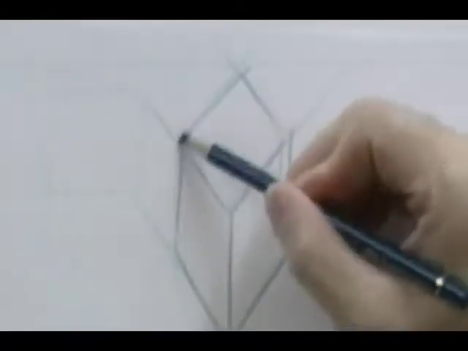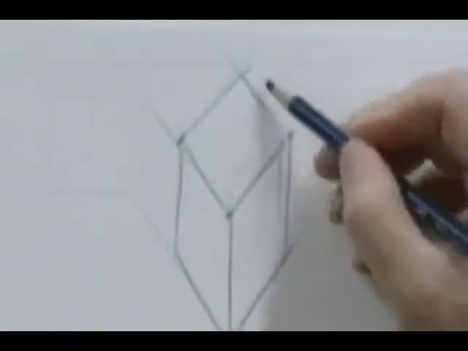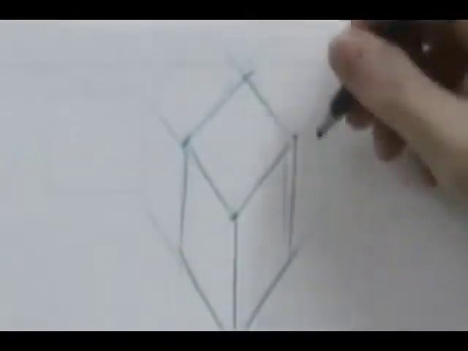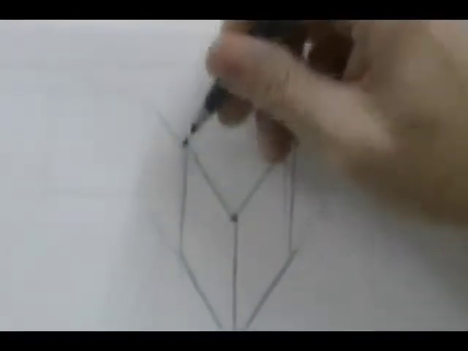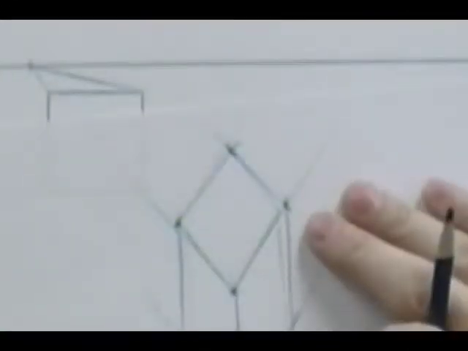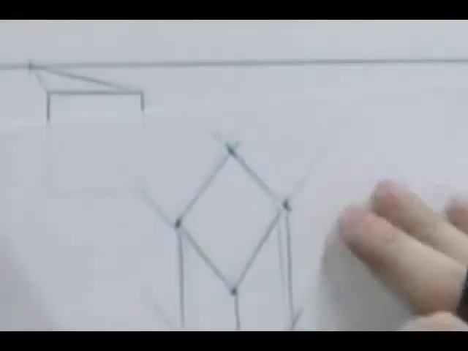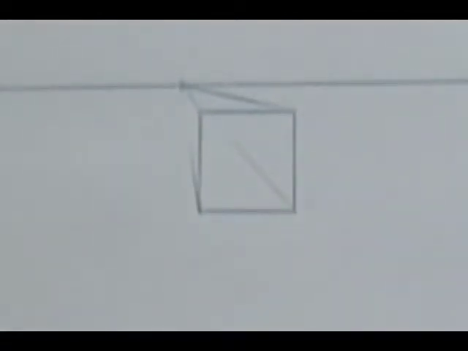The measurement of this distance from here to here and here to here is exactly the same. As so is this to this to this to this. They're all the same. But there has to be a perception of depth through the idea that it's getting smaller as it goes further away. So that's why we have to use the vanishing point there.